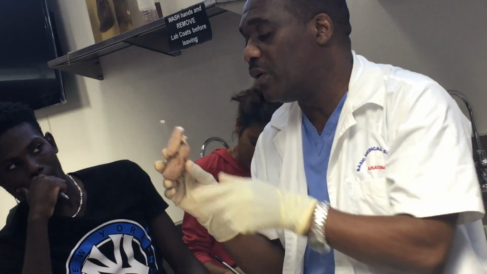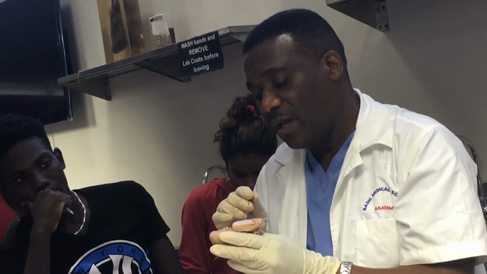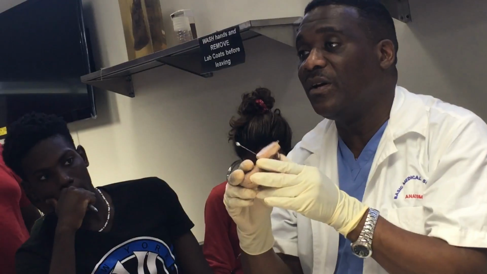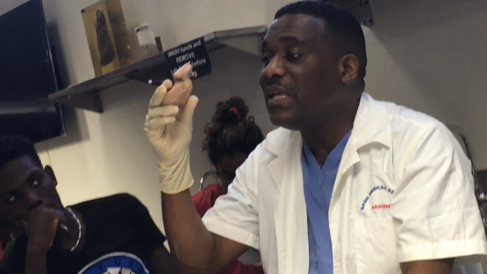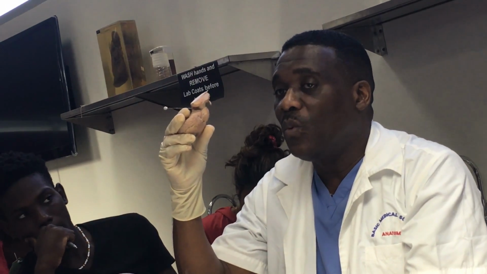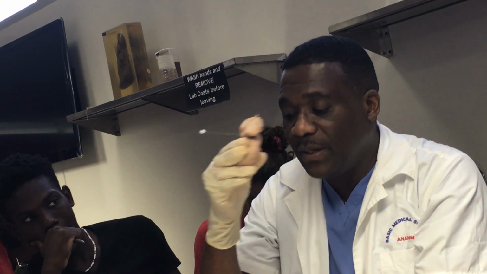Anyway, moving on now. So yes, the corpora quadrigemina are located in the dorsal aspect of the midbrain. We want to start off by talking a little bit now about the superior colliculus. Let's talk about the superior colliculus. Give me a nice heading.